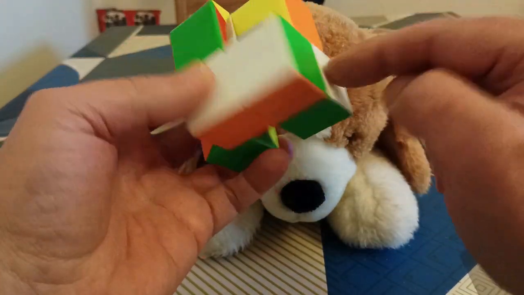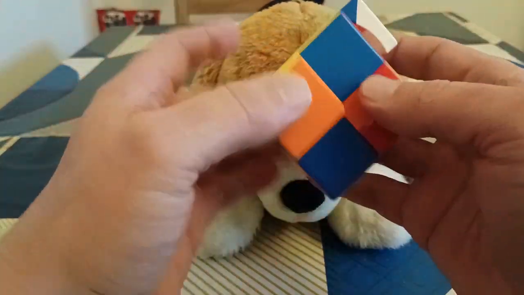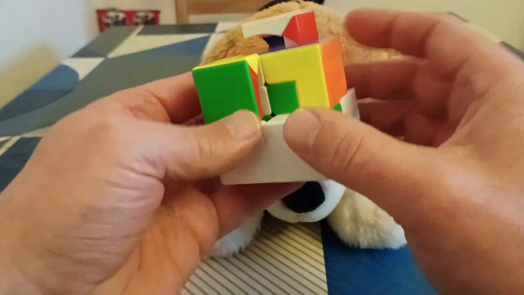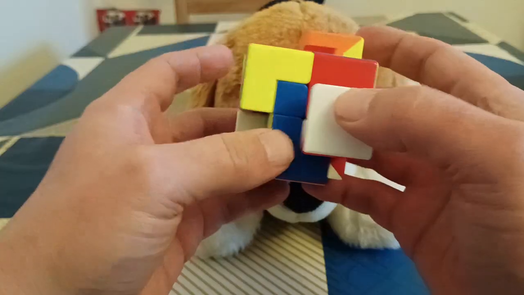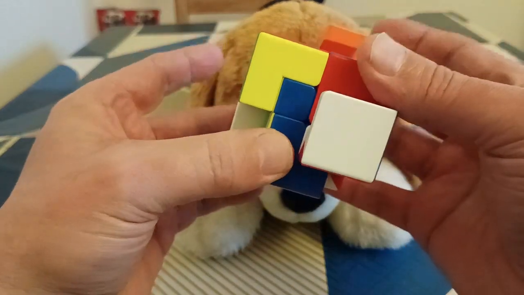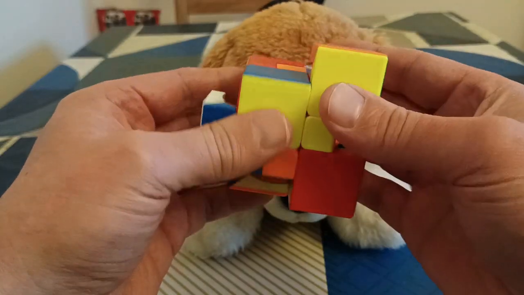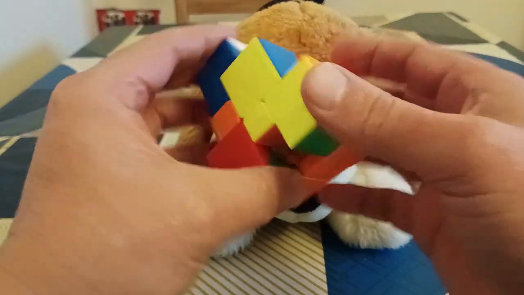Hello everyone, this video is on the first part of the solve of the puppet cube, where you have the cube completely scrambled and you want to put it back to its original shape. The puppet cube is like a 2x2x2 cube, where you have these three moves, unless they are blocked.